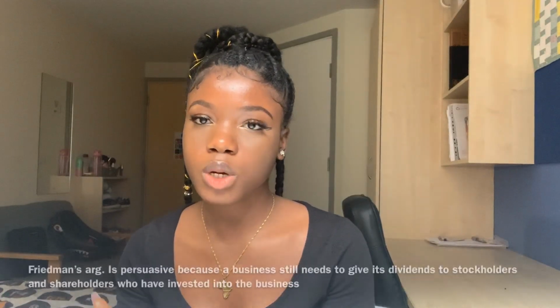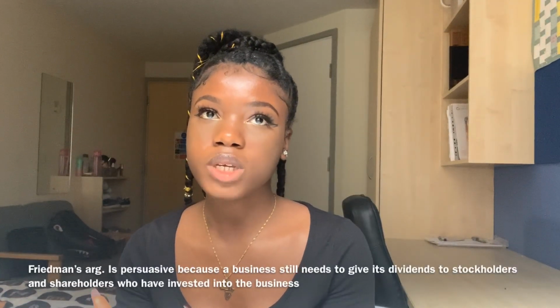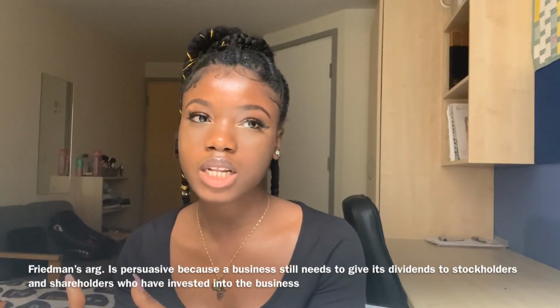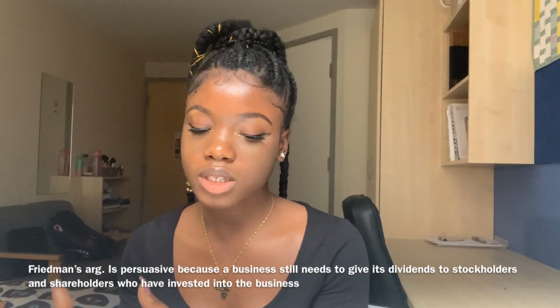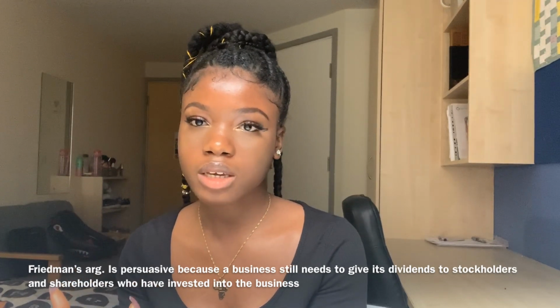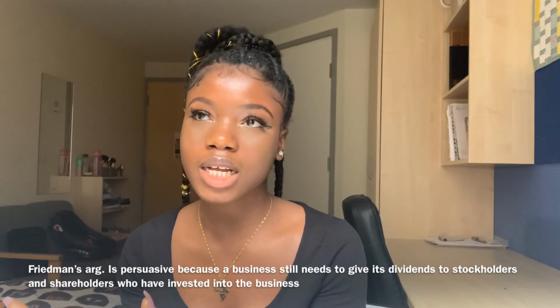Where Kantian ethics is arguing for the universalization of good deeds, he's saying at the end of the day, the business world is cutthroat, and if all businesses are seeking to universalize all these things, they will simply not make a profit. And Kantian ethics focuses on goodwill, the intrinsic goodness of actions, doing actions because they're simply good.